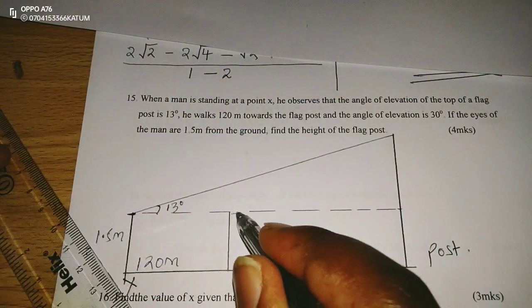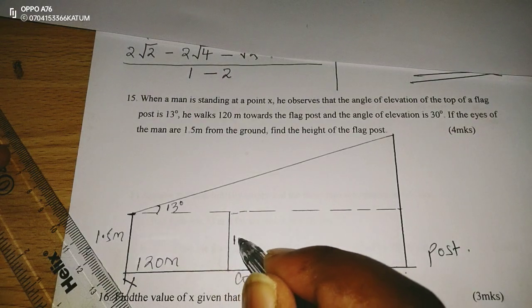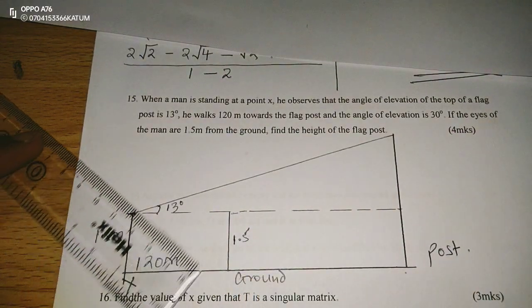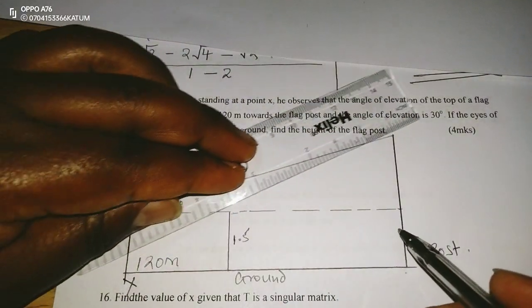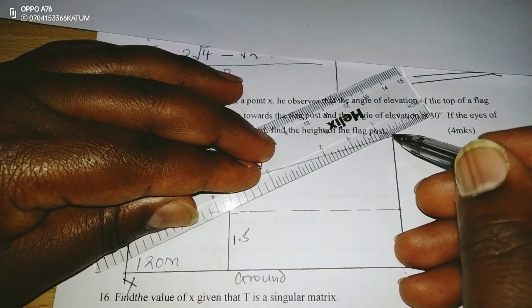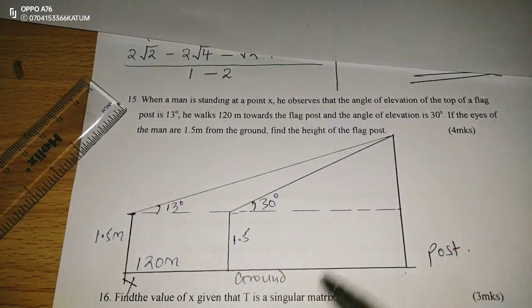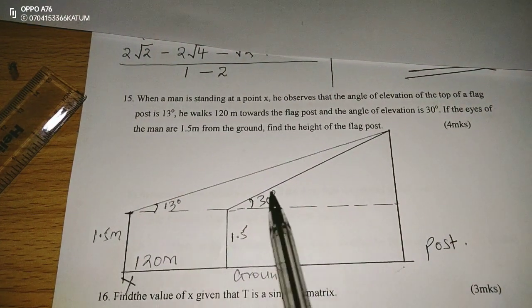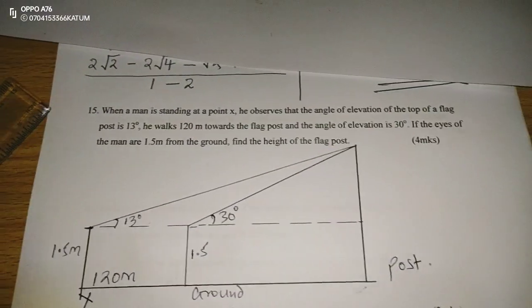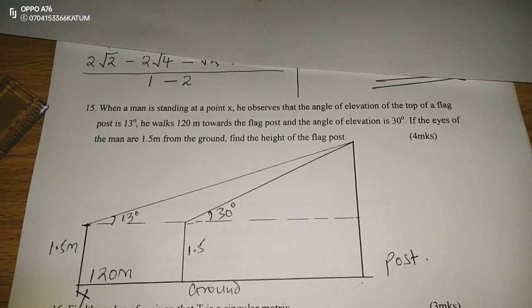So the man has come here with his 1.5 meters height. He observes that the angle of elevation to the top is now 30 degrees. So the angle has changed from 13 to 30 degrees. So this is a sketch of the information.